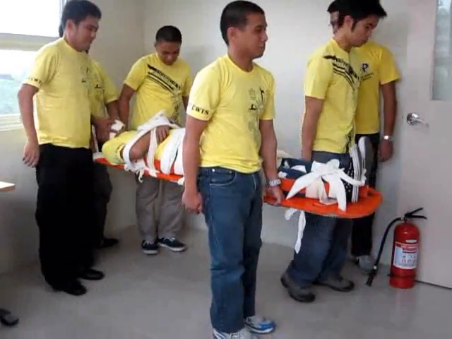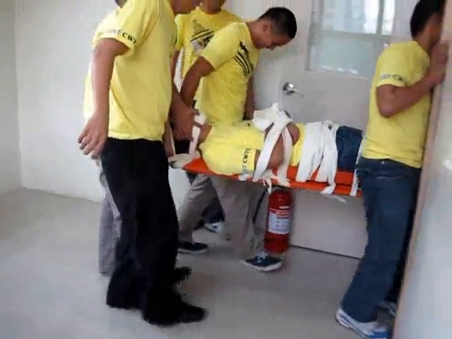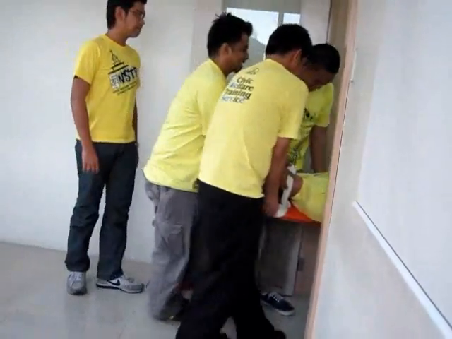Lift. It is important to lift the patient in a synchronized manner. The squad leader will command the group when to lift the patient.